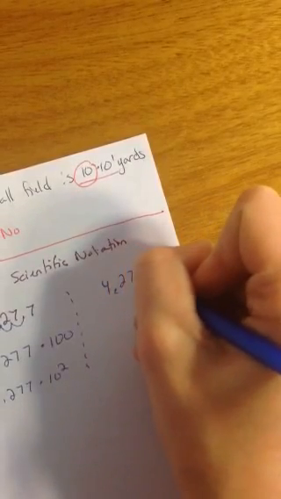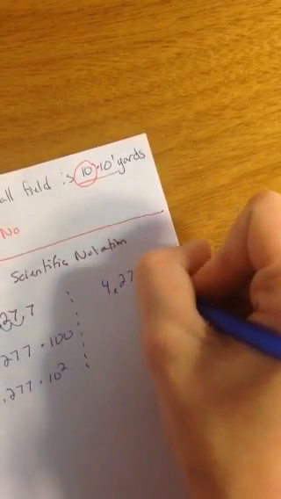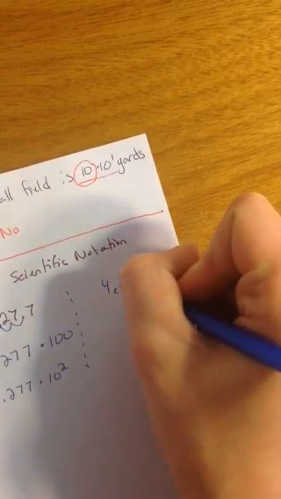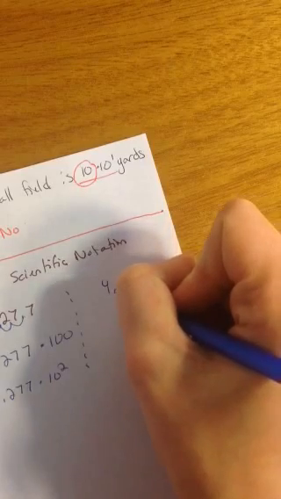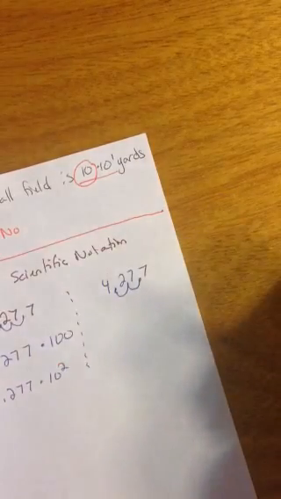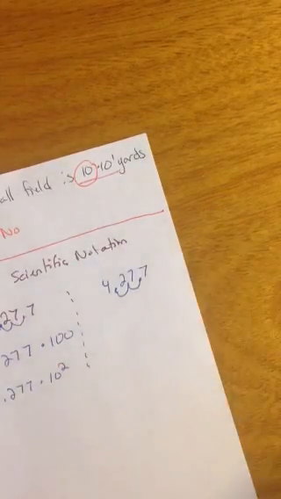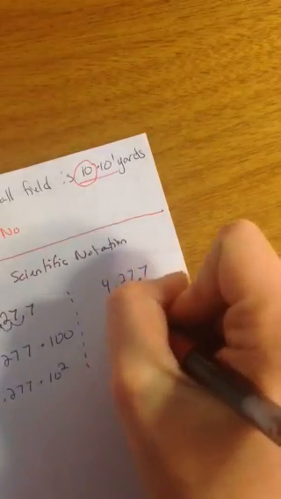Oops. So I'm starting with 427.7. I say, well, 1 decimal place, that's 42. That's not between 1 and 9. 2 decimal places, 4 is now between 1 and 9. So I moved 2 places this way.